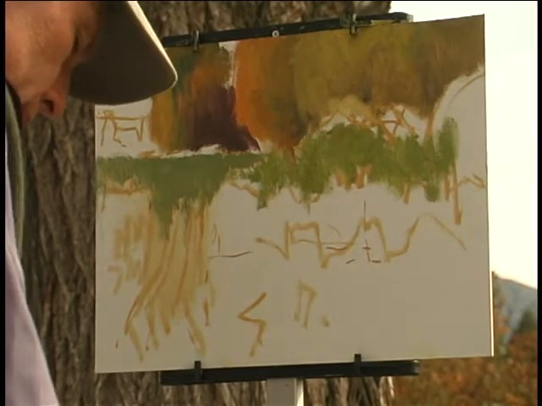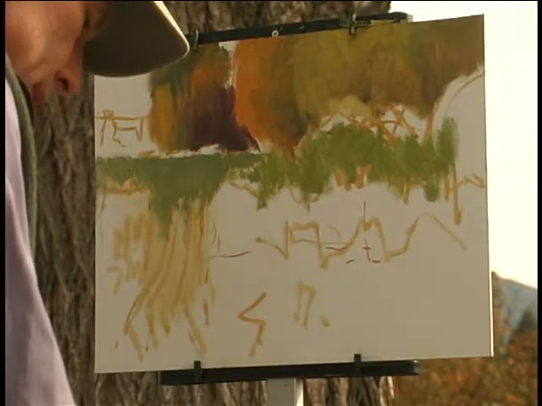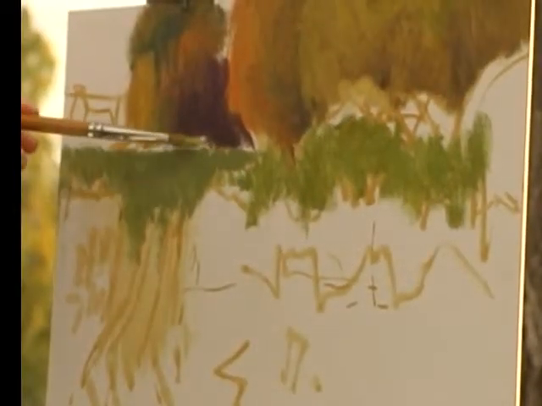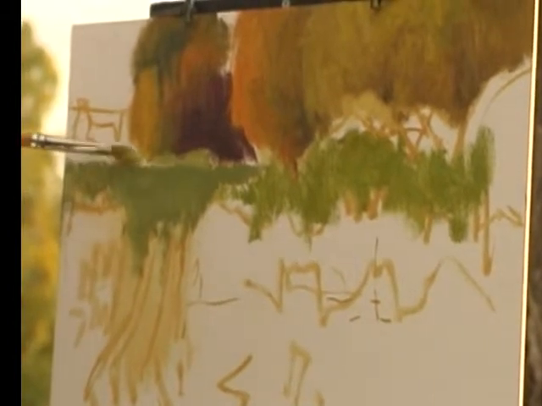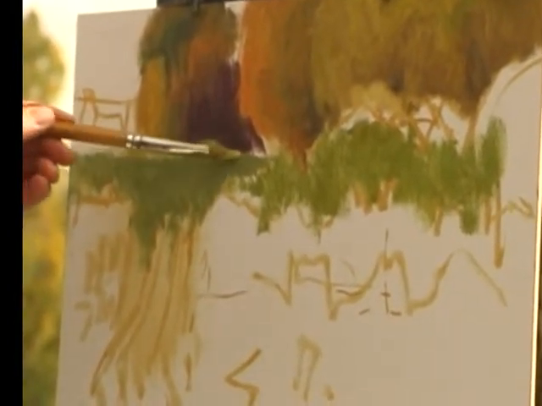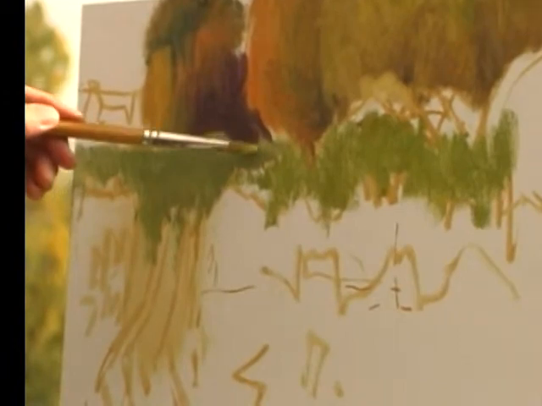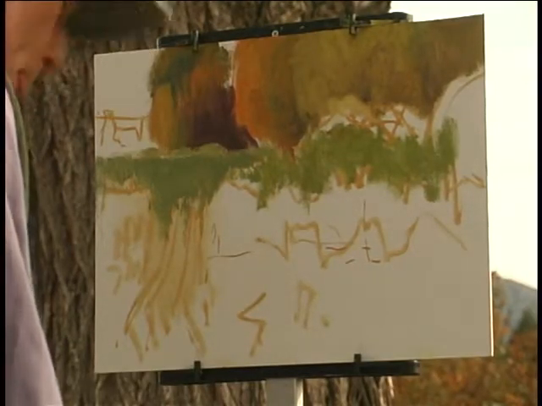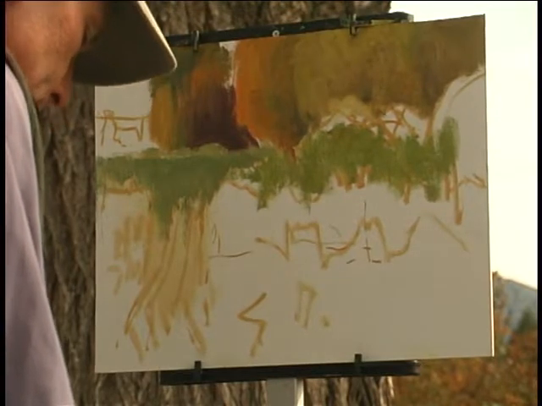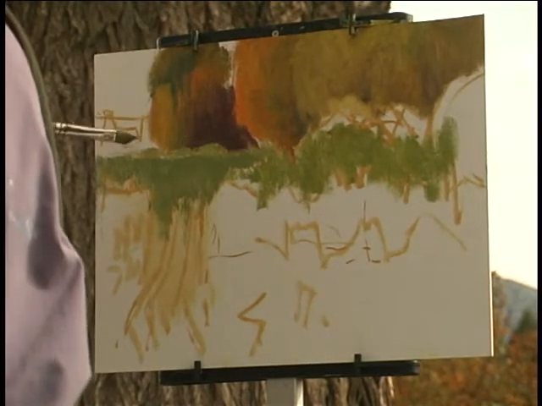The other thing I want to do is get these backlit bushes, chamises and whatever they are, here happening. And they're going on in there too. And then I want to completely simplify the shapes of these trees here.